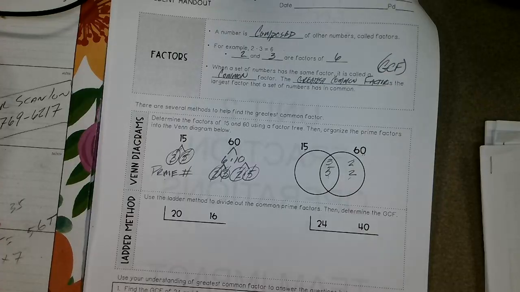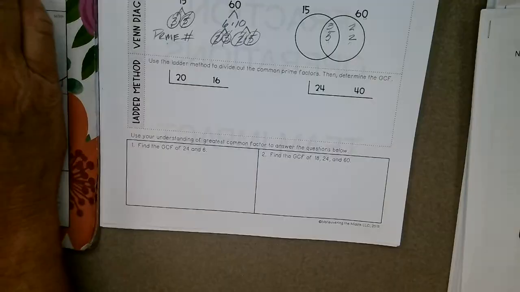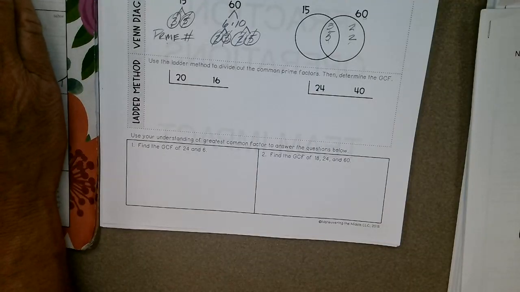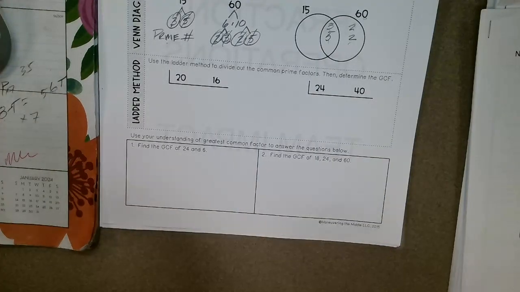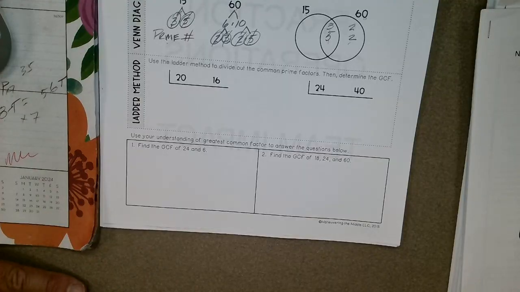All right, I don't want to go too fast. I want to give you a chance to get caught up. Now, the next piece is the ladder method. I don't use this, but I will show this to you in case you like it, okay?